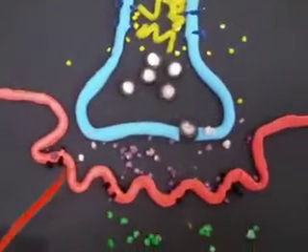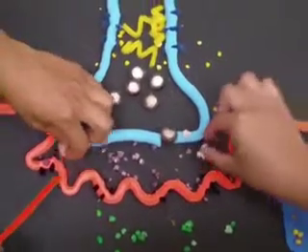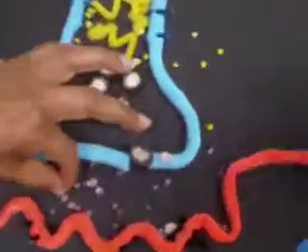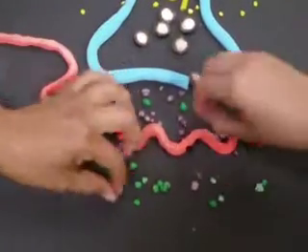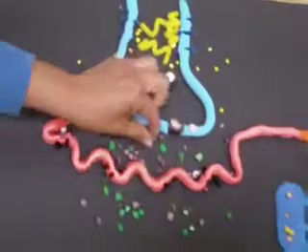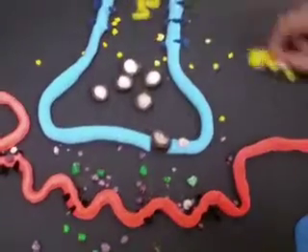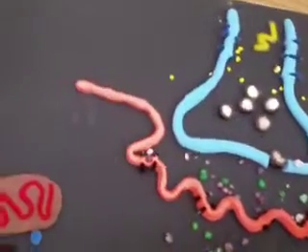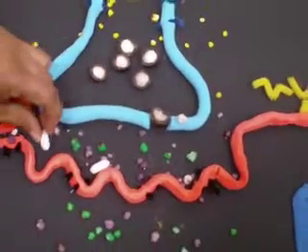Acetylcholine is picked up by acetylcholine receptors on the motor end plate of skeletal muscle. Sodium and potassium channels open, allowing sodium ions to enter the muscle fiber and potassium to enter the synapse. Acetylcholine esterase is in the synapse and breaks down acetylcholine into acetic acid and choline to end the cycle.